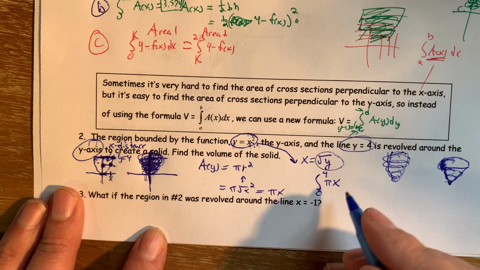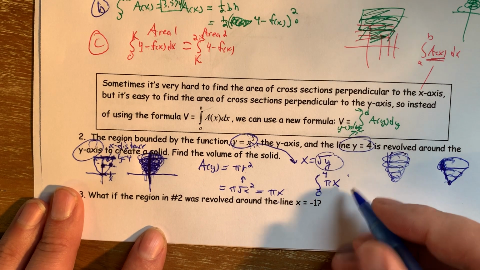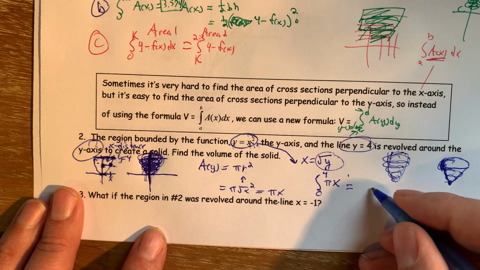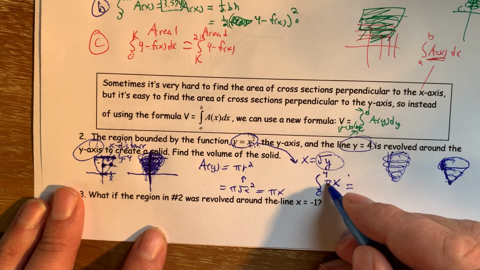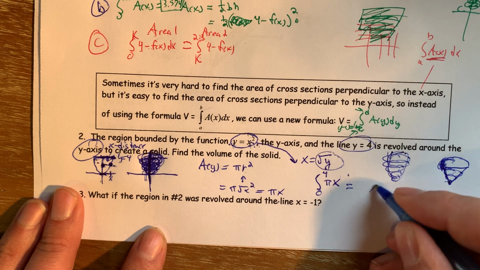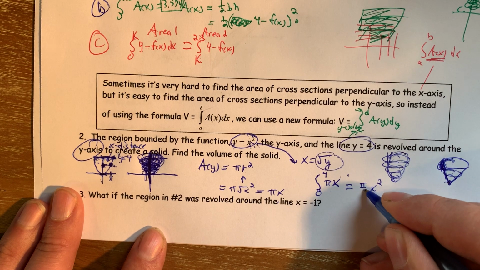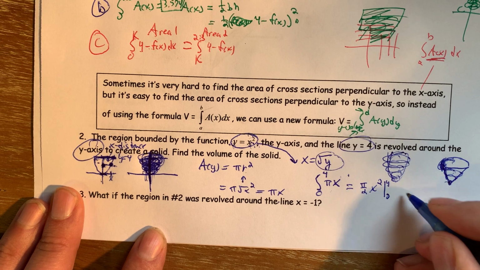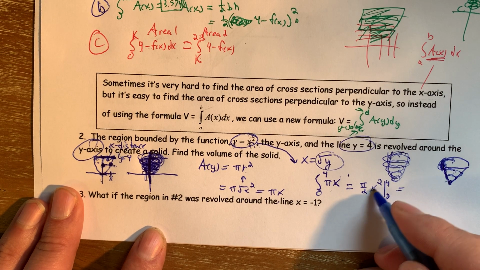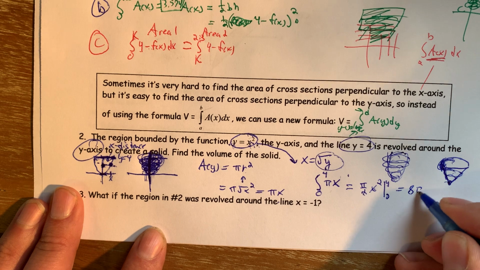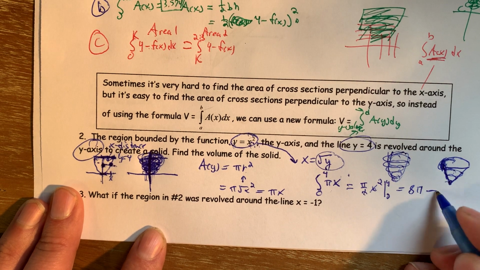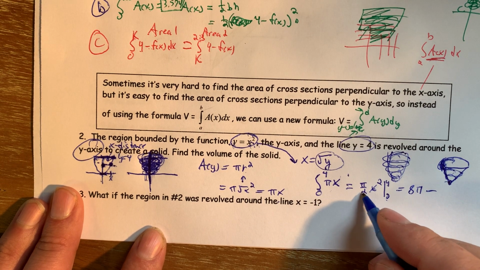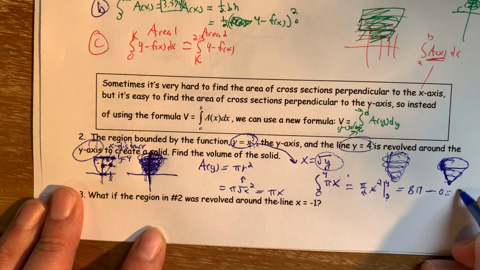So this is just like, find this integral. This is a power rule. This is a constant. So we're going to raise the power by 1 and divide by the power. So pi over 2 x squared from 0 to 4. When we plug in 4, we get 16. 16 divided by 2 is 8, so it's 8 pi. Minus, when we plug in 0, pi over 2 times 0 is 0. So 8 pi.